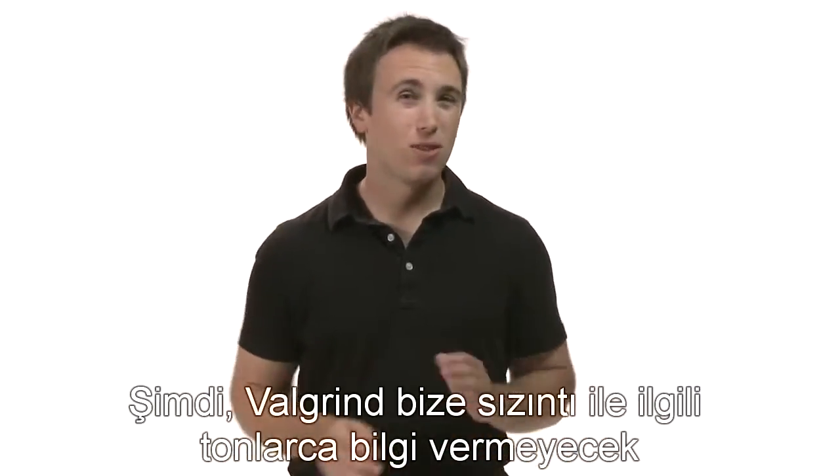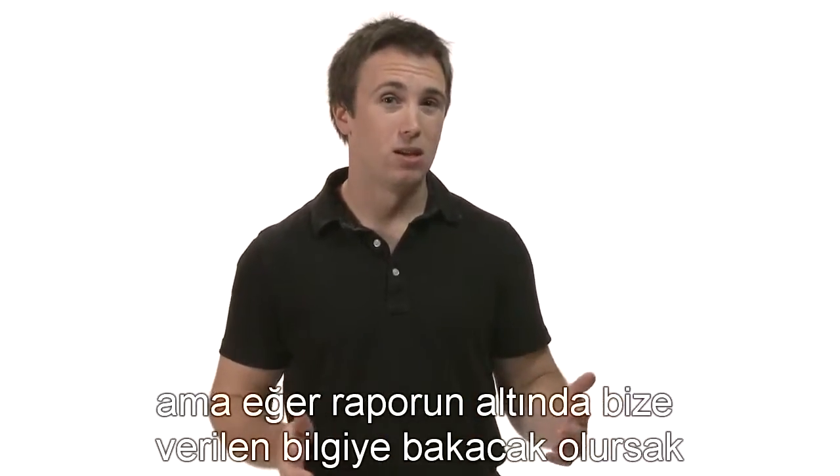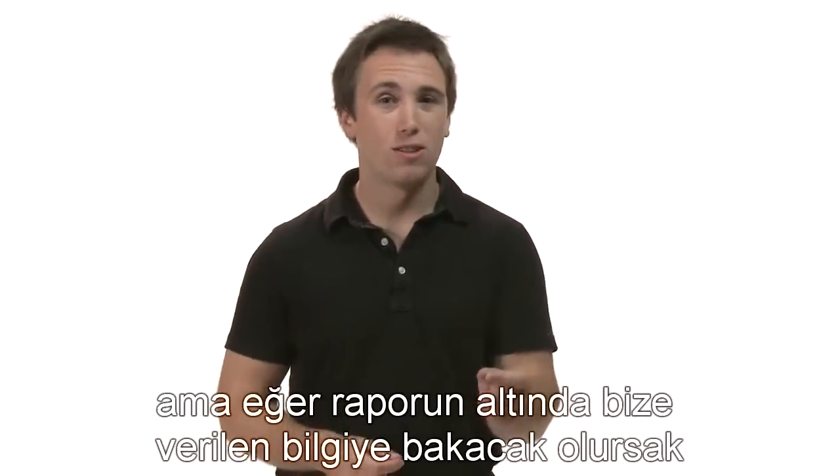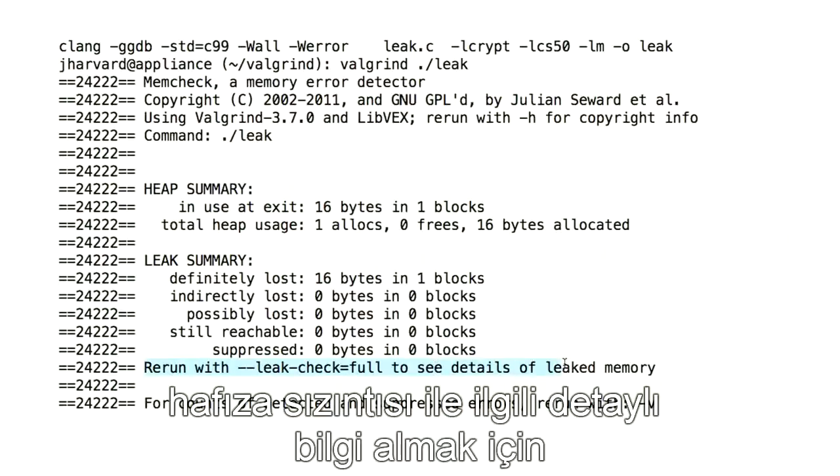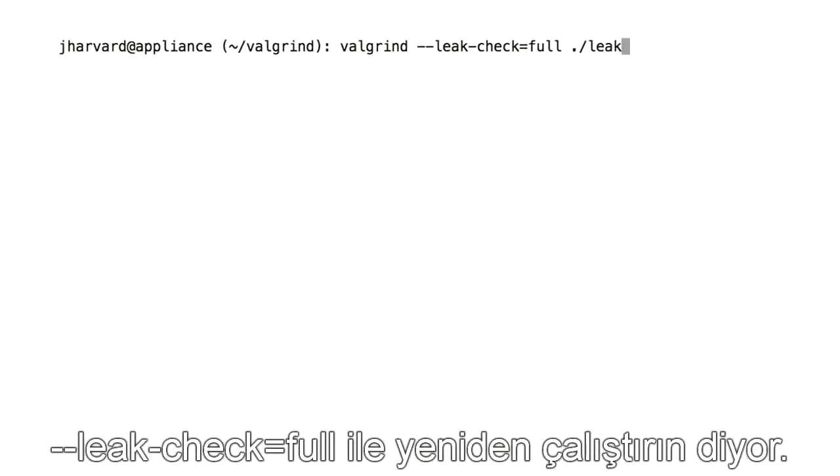Now, valgrind doesn't give us a ton of information about the leak, but if we follow this little note that it gives us down towards the bottom of its report to rerun with --leak-check=full to see the full details of linked memory, we'll get more information.